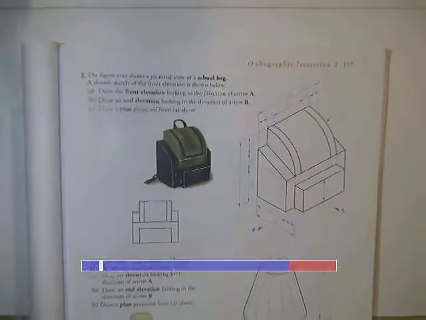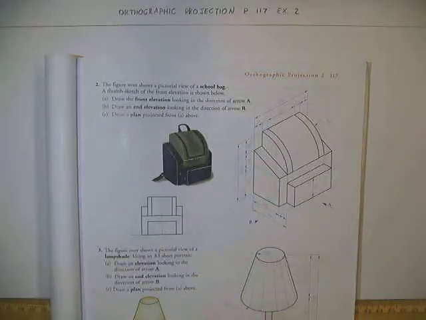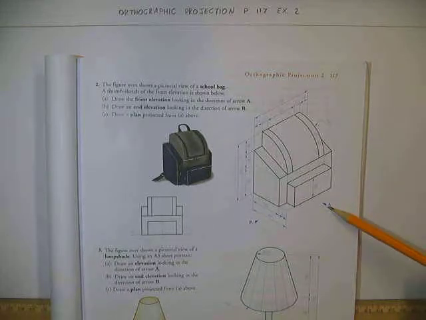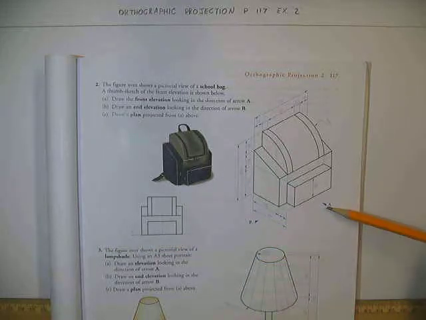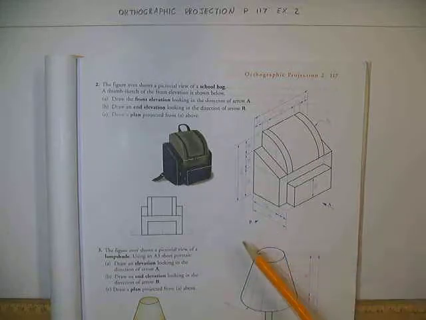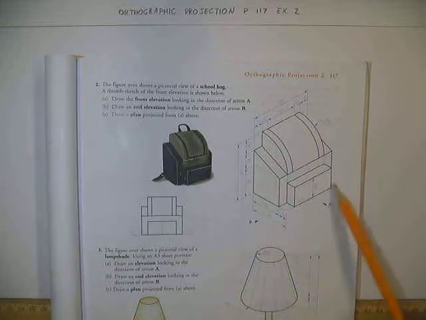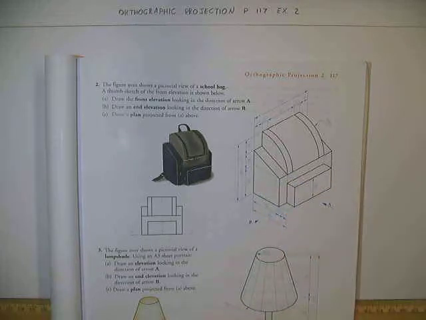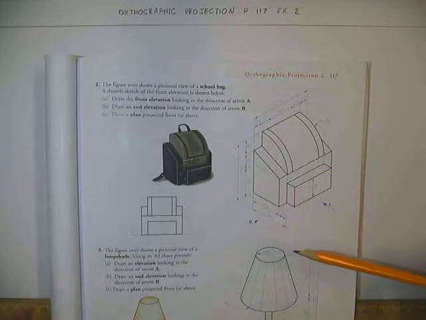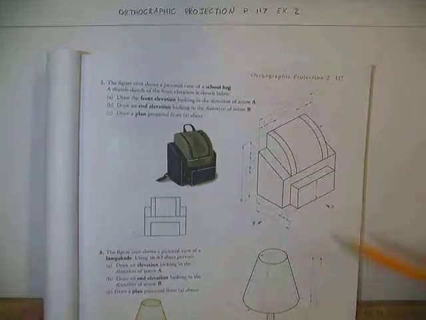Okay. So first thing I do is start by drawing my XY line, my ground line. Now, the elevation is looking in the direction of arrow A. Arrow A is pointing towards the left-hand side, so I draw the elevation on the left-hand side. Because arrow B is pointing to the right, the end elevation or end view should be on the right-hand side of the elevation. So by drawing the elevation on the left, I leave room on the right-hand side of the page for the end elevation.